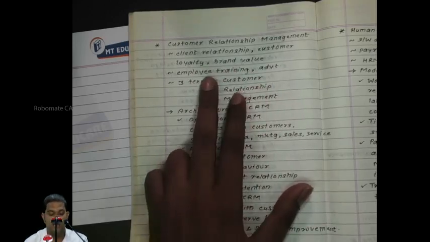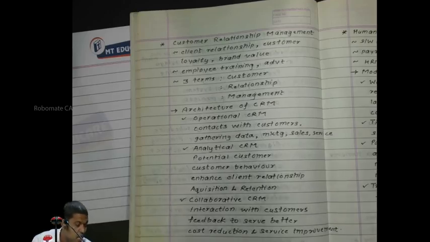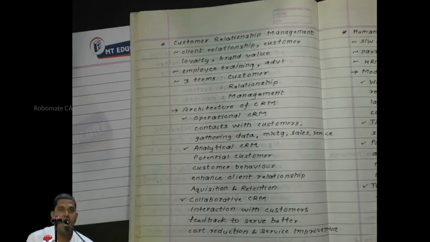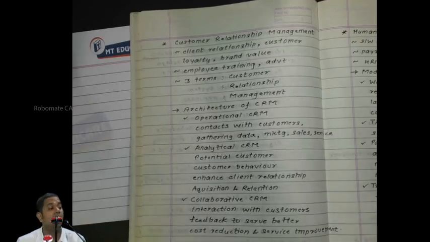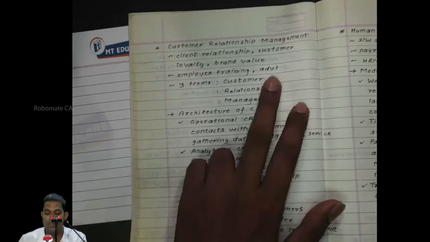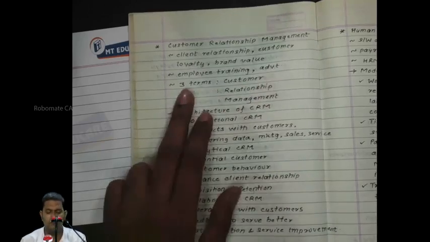In customer relationship management, we will also be training our employees. We will train them how you are supposed to speak, how you are supposed to present yourself, how you are supposed to present a proposal or a product, how you need to negotiate, and also advertise. Today, advertisement is the most important part.